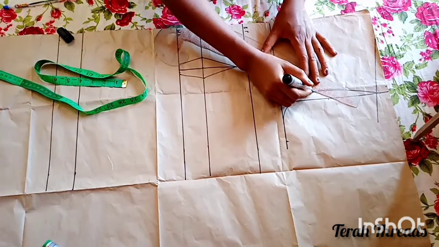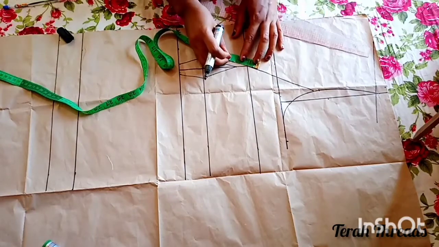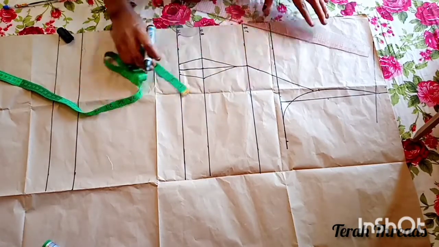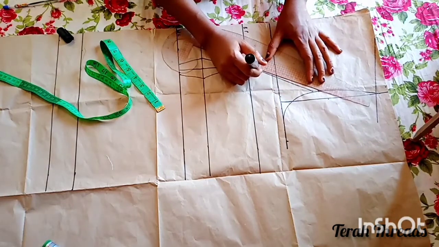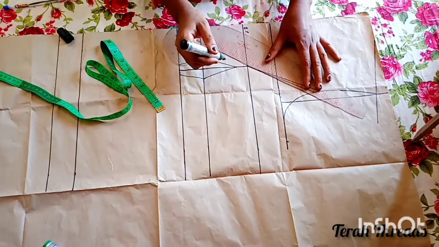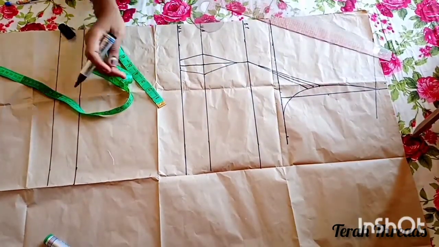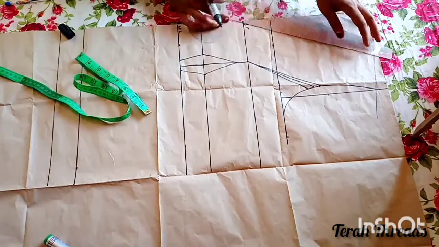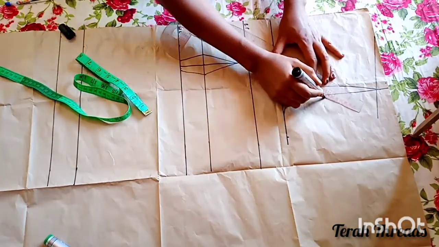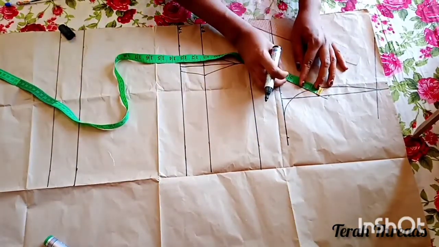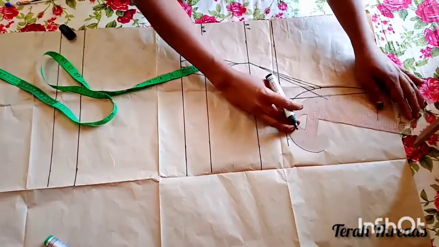Then from the actual place I measured, I'm going to connect it to the bust point. Then from the bust point upward, I measure 1 inch also. Then from the 1 inch, I connect the ½ inch that I measured on both sides of the armhole curve. Then the last one, I extend it by 1 inch.